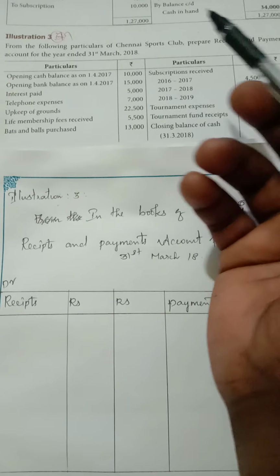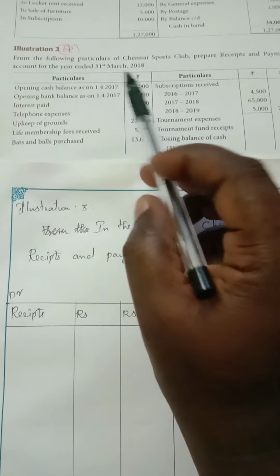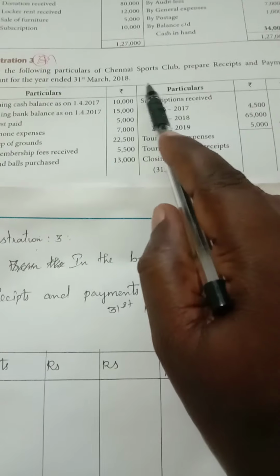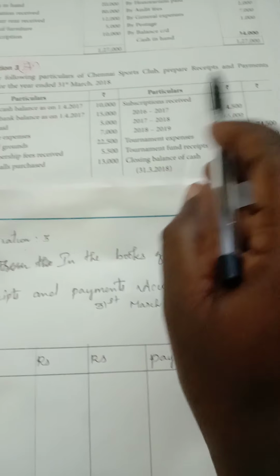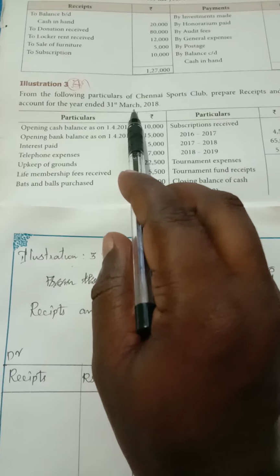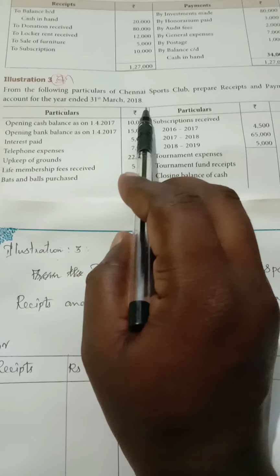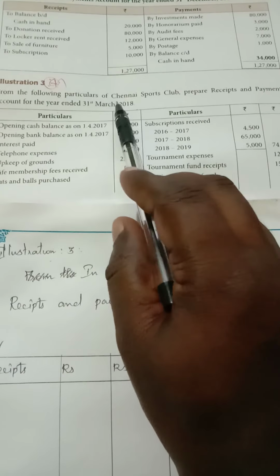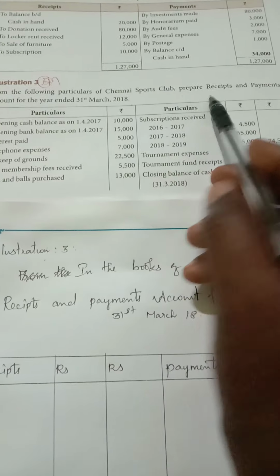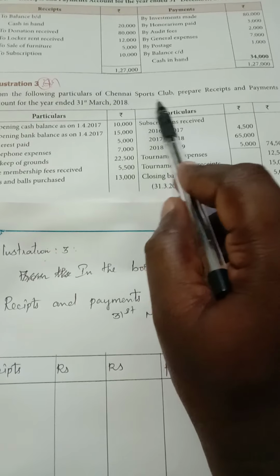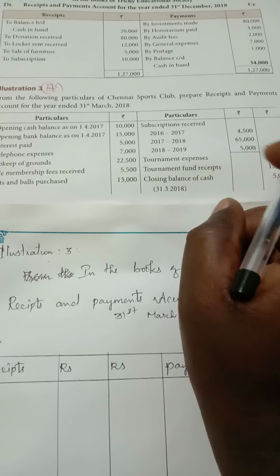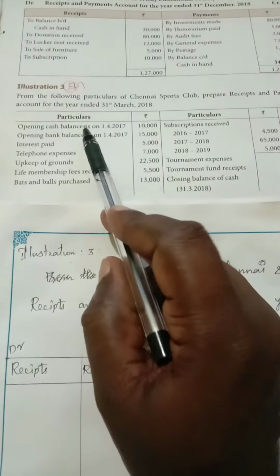So we see illustration 3 from the second lesson. Okay, see the question. From the following particulars of Chennai Sports Club, prepare the receipts and payments account for the year ended 31st March 2018. So now we are going to prepare the receipts and payments account for Chennai Sports Club.